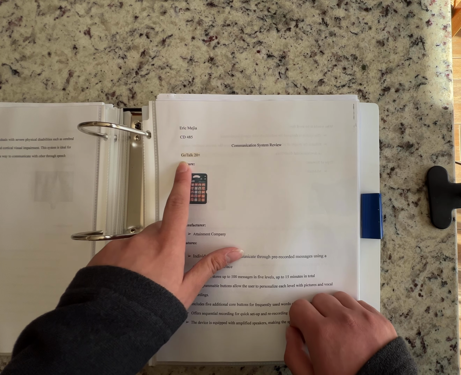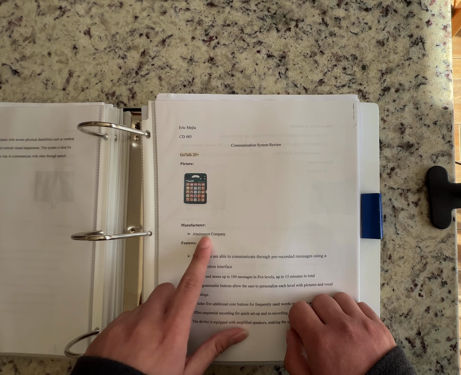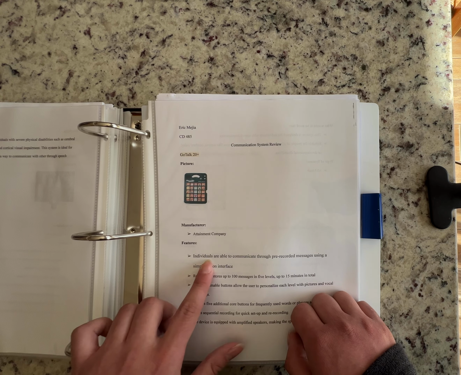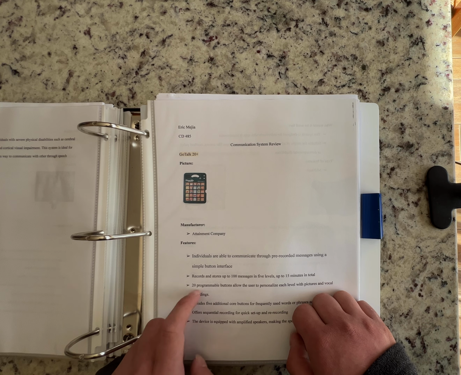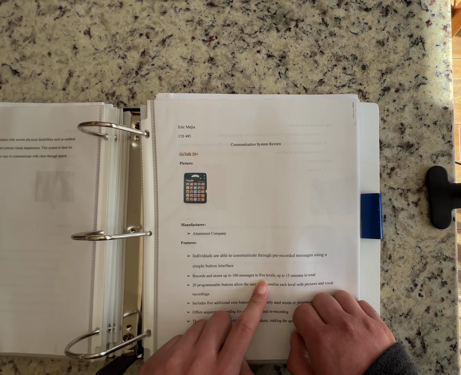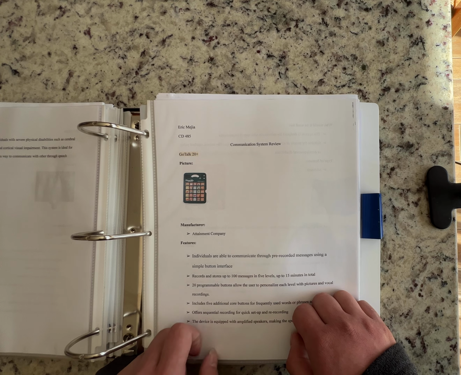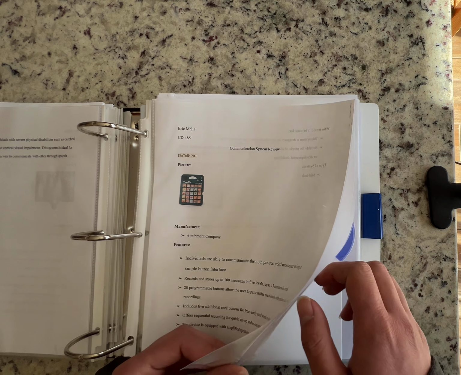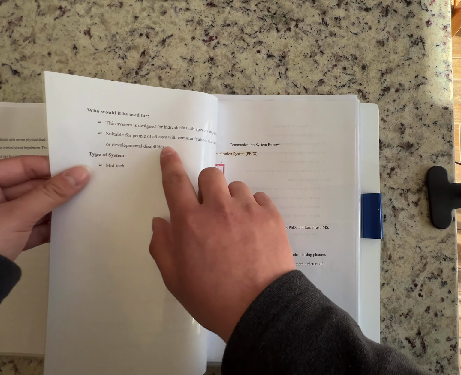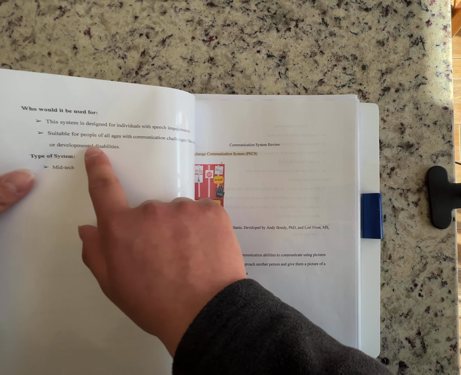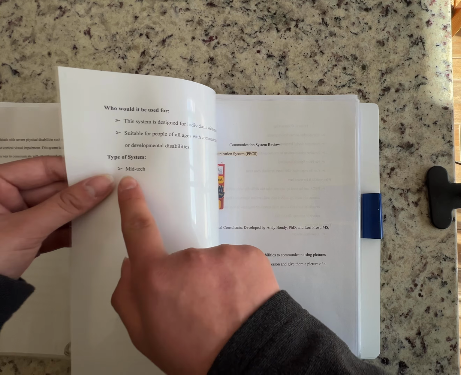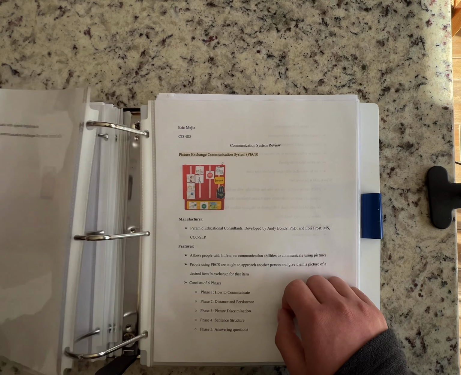Next up, I have a GoTalk 20 Plus. This is from Attainment Company. So I wrote individuals are able to communicate through pre-recorded messages using a simple button interface. It records and stores up to 100 messages across 5 levels, up to 15 minutes in total, with 20 programmable buttons. And who is it used for? It's for individuals with speech impairment and is suitable for all ages as well. And it is a mid-tech device.